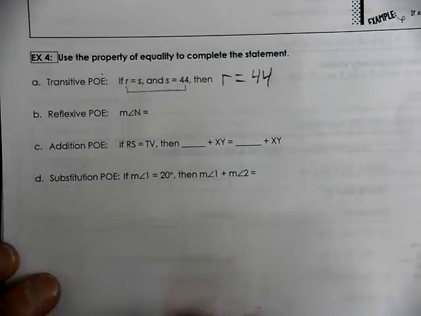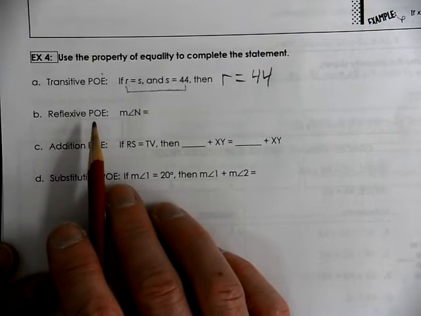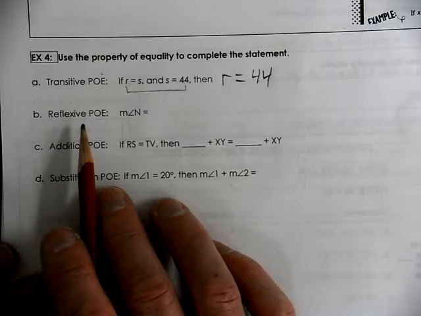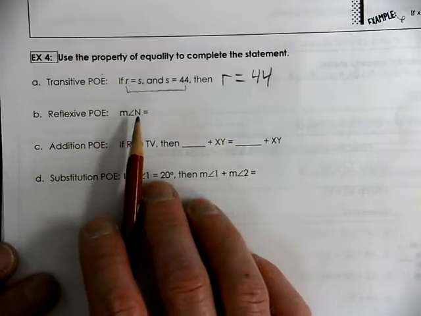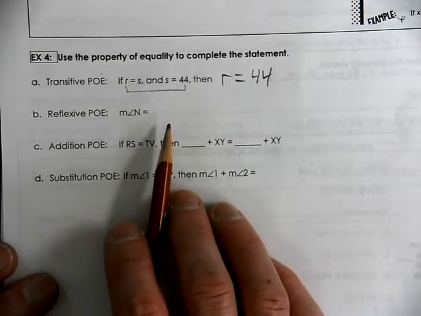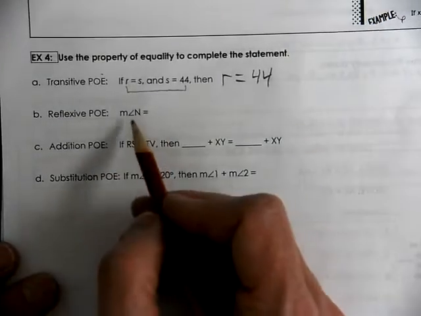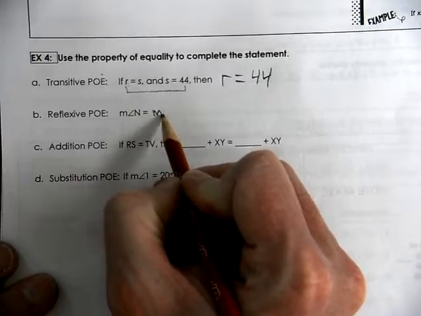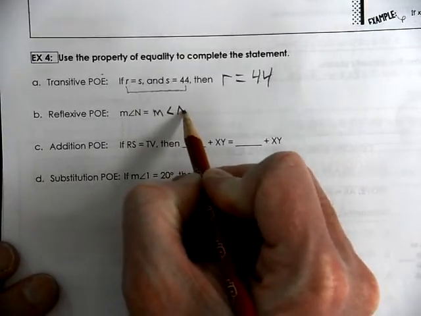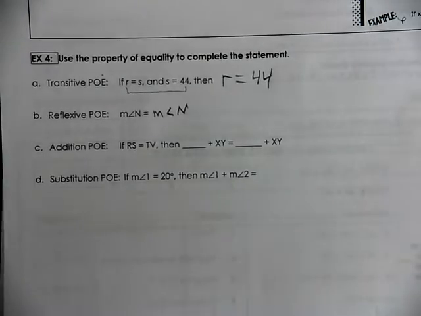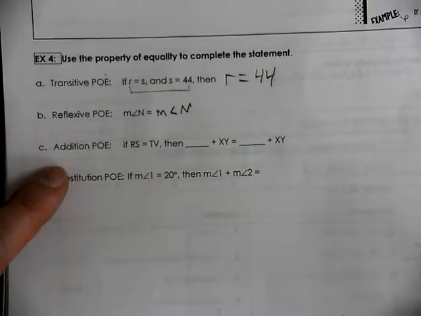The reflexive property. You know reflexive is going to be just like a mirror. So if you're working with the measure of angle N, what's your other side of the equal sign going to be? It's going to be the exact same thing, the measurement of angle N. The reflexive property just says that they're both equal to each other. They're the same thing, so they're equal to each other.